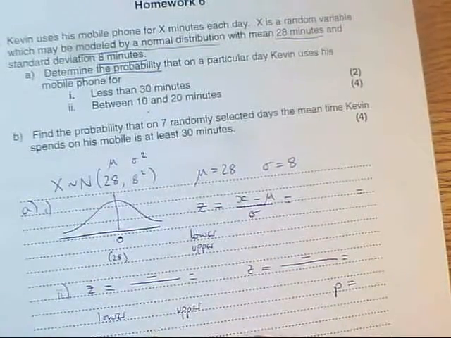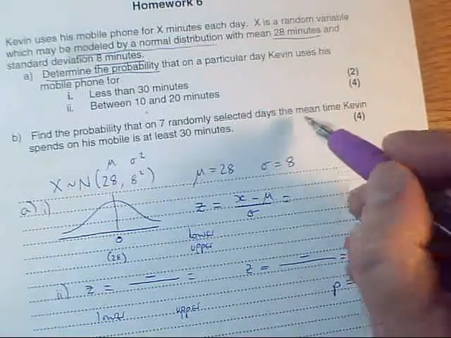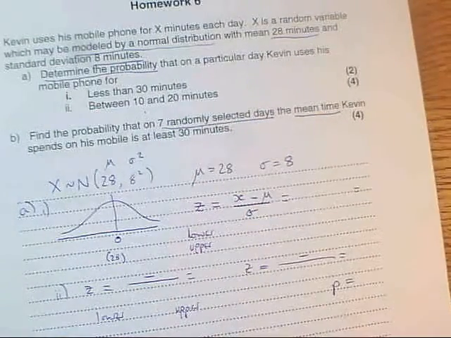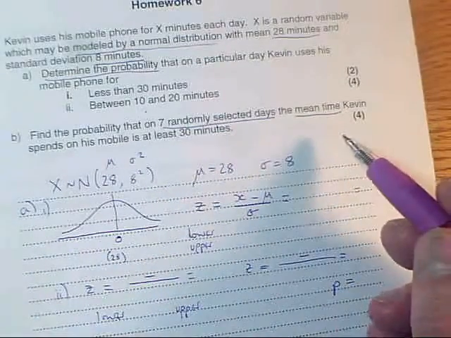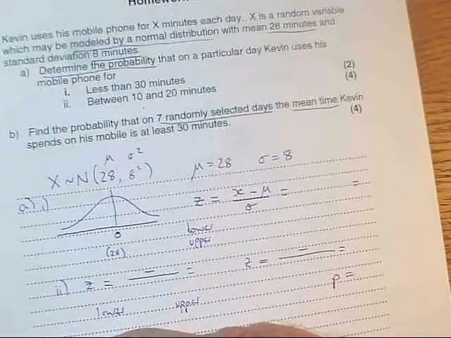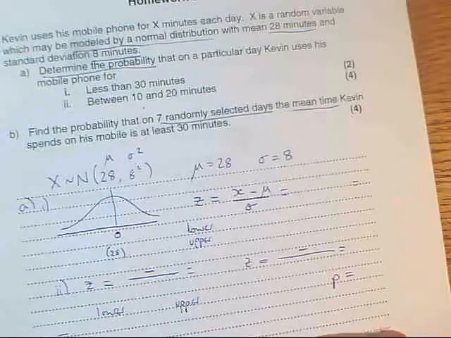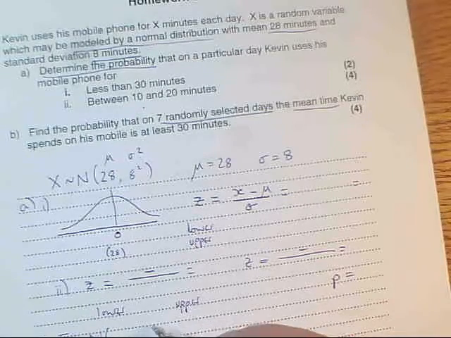Now in part B, we're finding a probability again, but we've got to read this carefully. It's talking about a mean over 7 randomly selected days. So we need to pick up that we now are working out a probability connected with a sample mean. So instead of just dealing with x, I'm just dealing with the distribution of x bar. Okay, so that will again be a normal distribution.